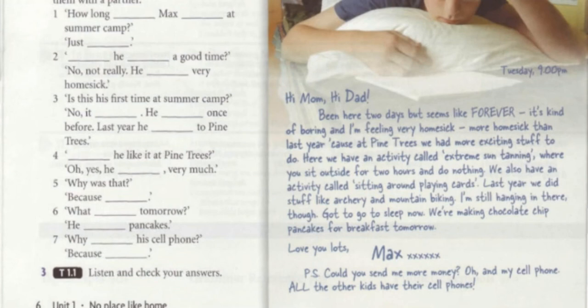PS means postscript. If you want to write a note after the letter or after the email, you write PS, postscript. Could you send me more money? Oh, and my cell phone. All the other kids have their cell phone.